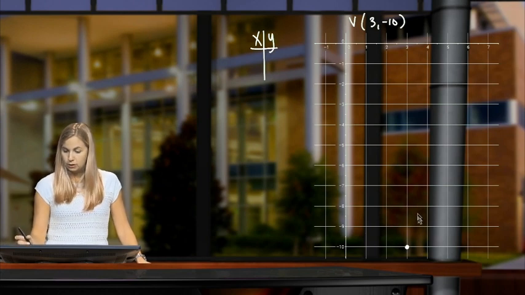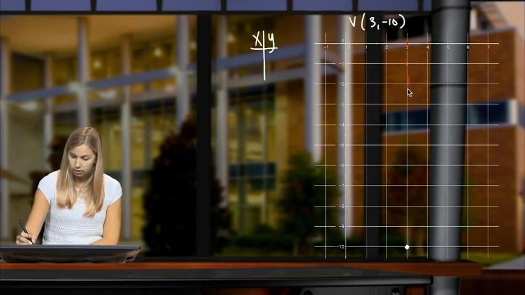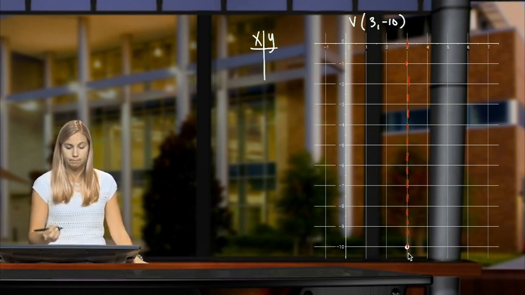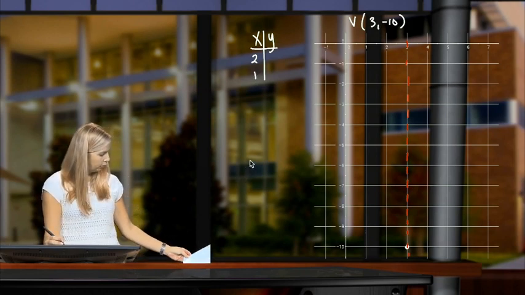So I'm going to plug in x equals 2 and x equals 1. Notice now I'm actually going to choose points that are on the left of my axis of symmetry just because they seem like easier values to plug in. And let me rewrite the equations that we had.